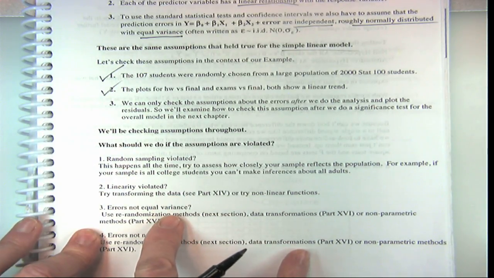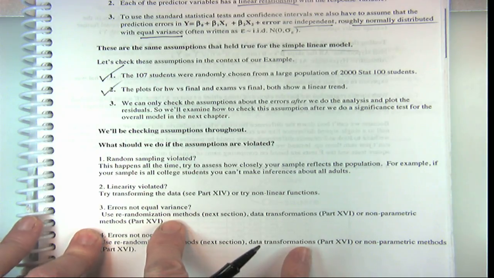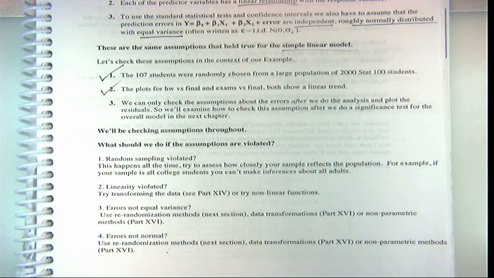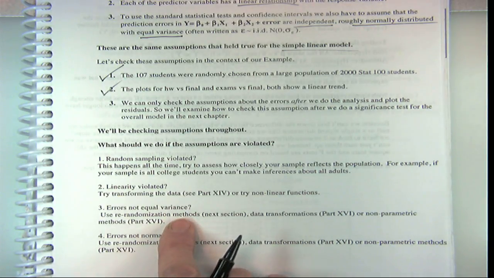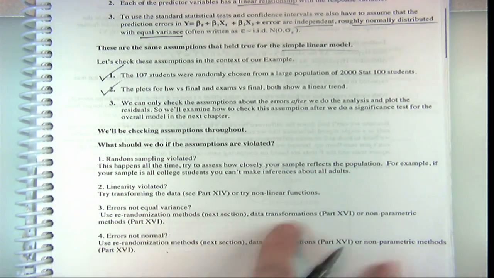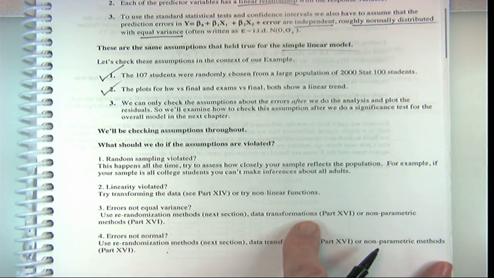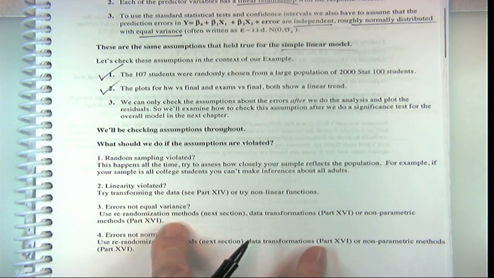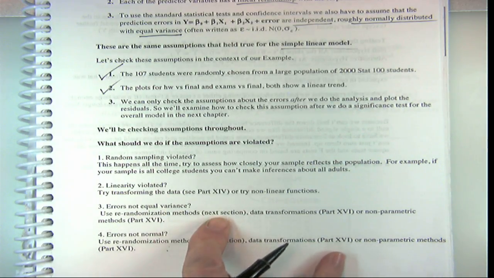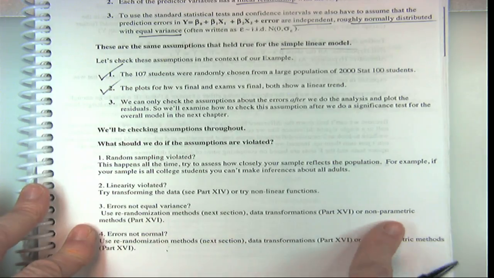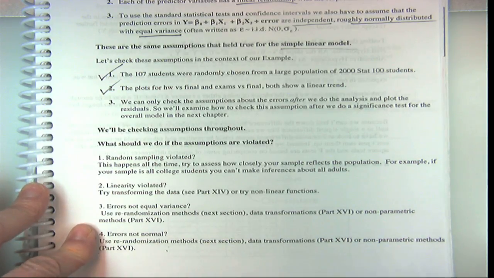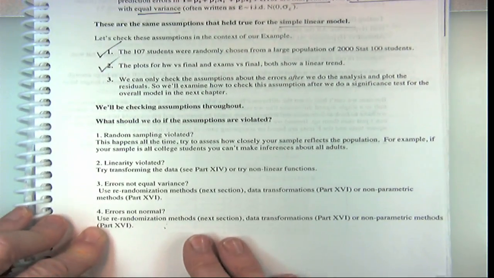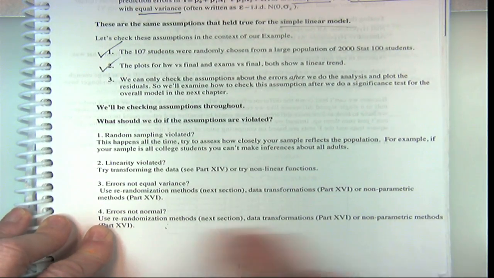Errors not equal in variance. We're violating that homoscedasticity. We need that equal, like if you see a fan-shaped plot, what do we do then? Well, we can do data transformations sometimes. We can do re-randomization methods, and that's what we're going to look at next week, next class actually, or other non-parametric methods, which we're going to look at the end of the semester. The last thing we do. And same for this. If the errors aren't normal, we're going to look at all those again.